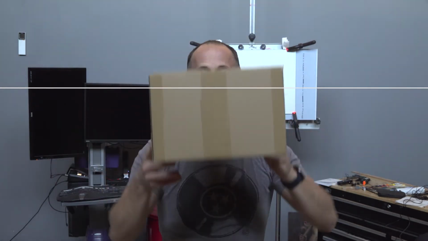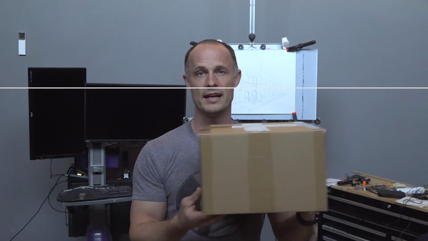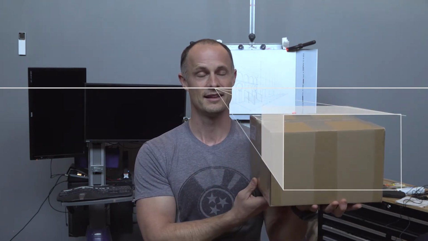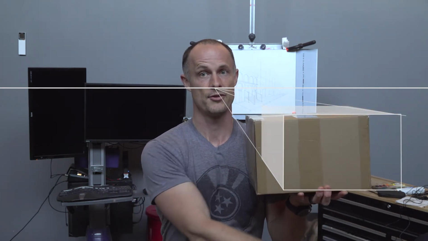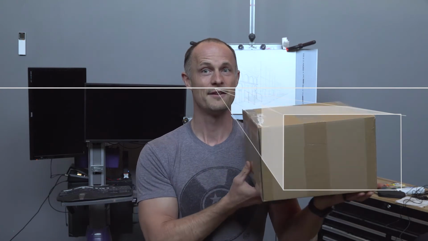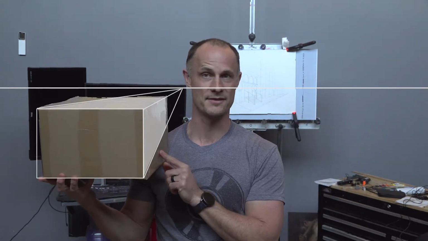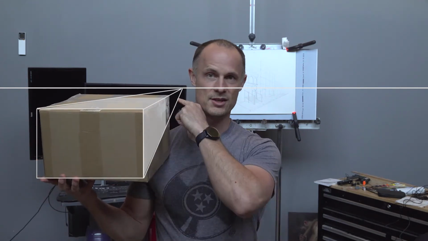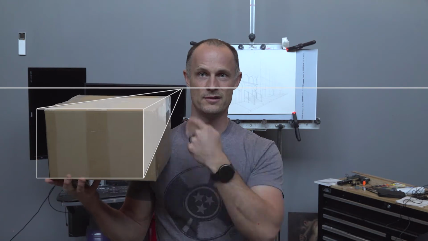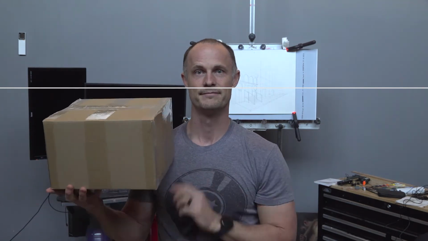Same thing. If I shift it off to the right, you'll see the left side of this box, not the right, the left side. And if I shift it off to the left, I will see the right side of this box. See, right side. These lines go to the vanishing point. These are all vertical. These are all horizontal. Got it? That's 1 point perspective.